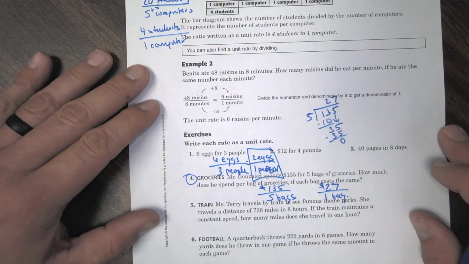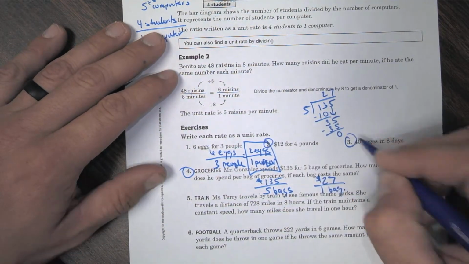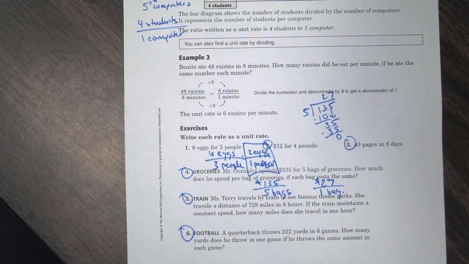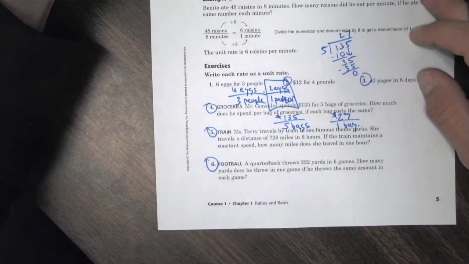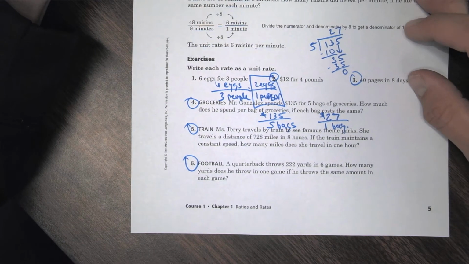So I want you guys to take time and do 2, 3, 5, and 6. So 2, 3, 5, 6. So go ahead and work on those.